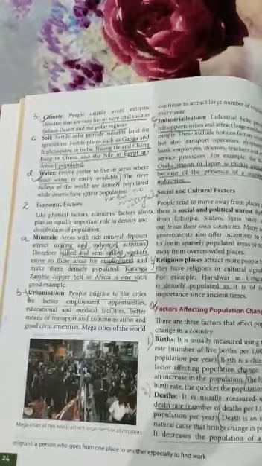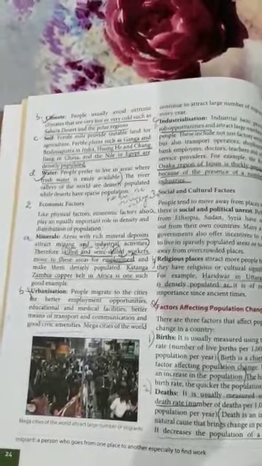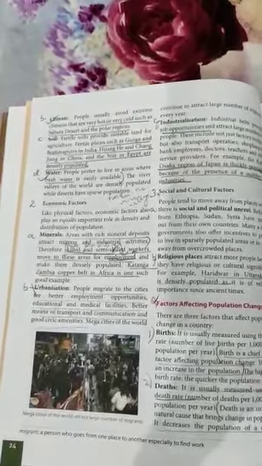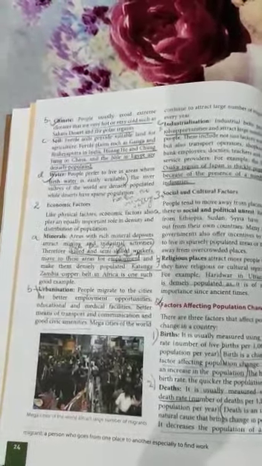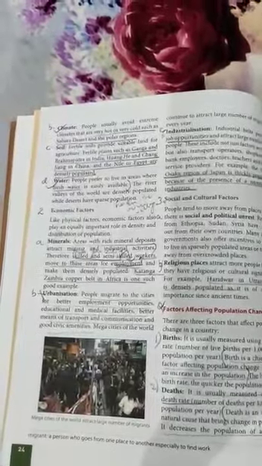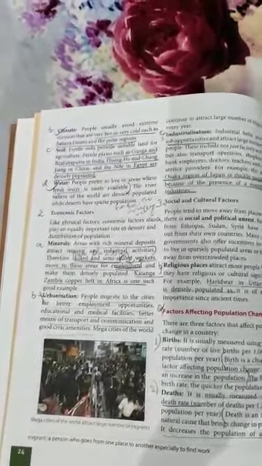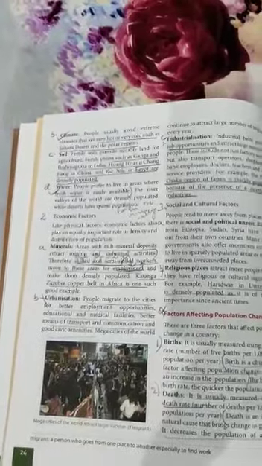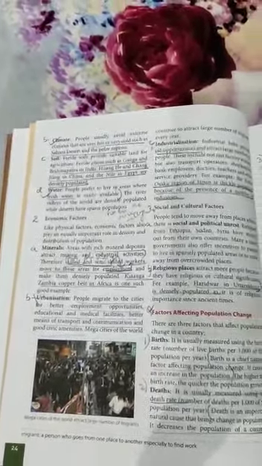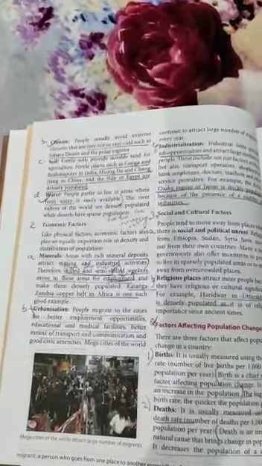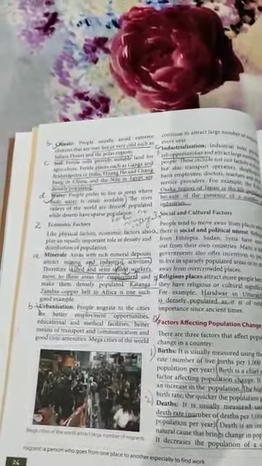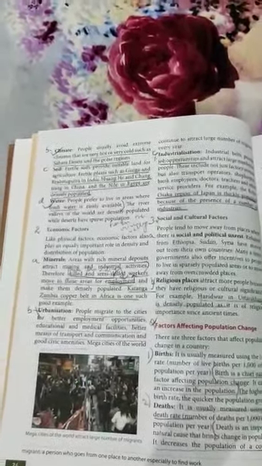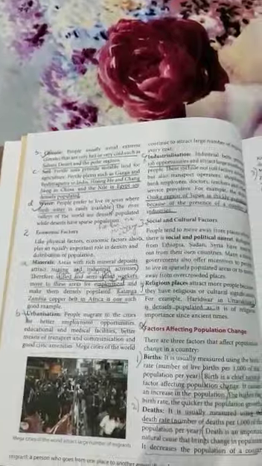Next is soil. Fertile soil provides suitable land for agriculture. Thus, fertile plains, for example, Ganga and Brahmaputra in India, Huanghe and Changjiang in China, and the Nile in Egypt are very densely populated. The reason is the presence of fertile soil there, which supports all kinds of agricultural activities.